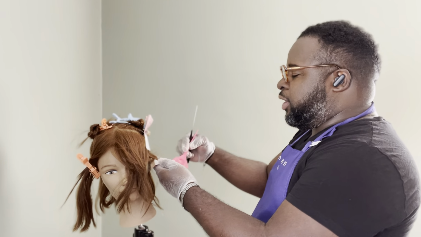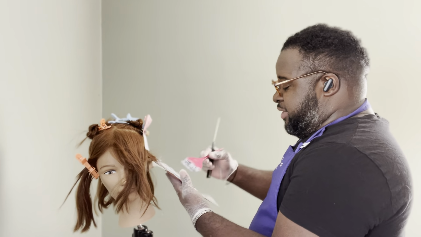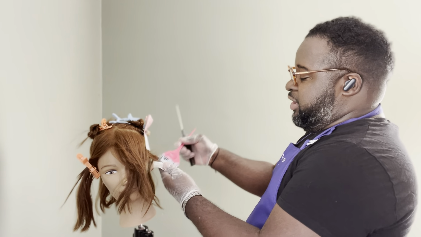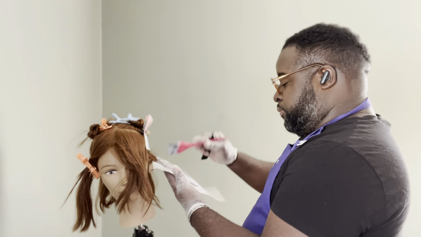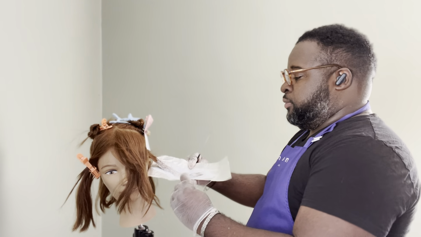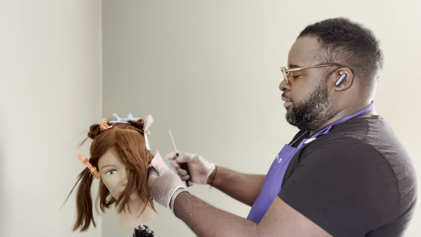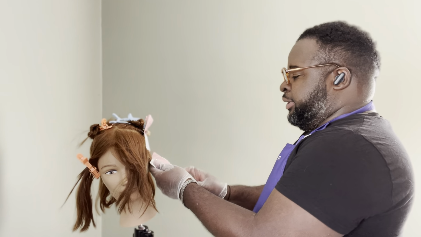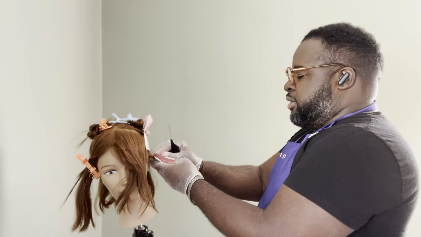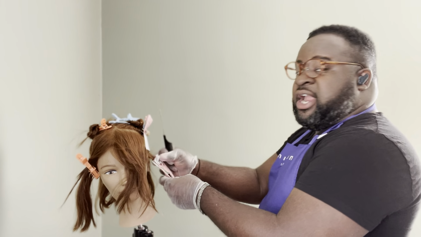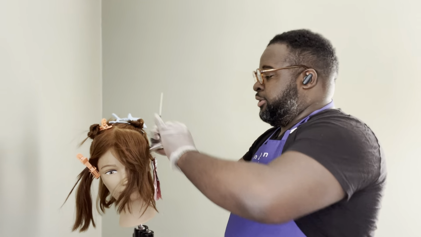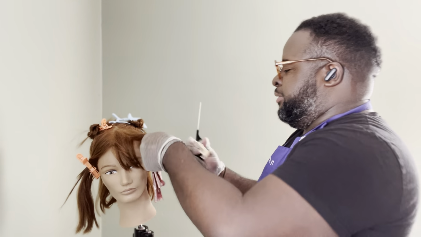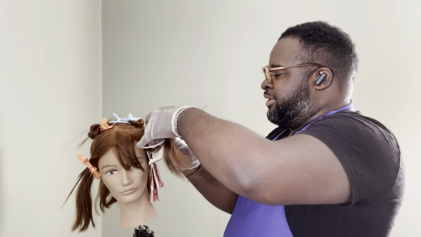Now for me, when I work, I like to do one side and then mirror what's happening on the other side. Okay, then I'm going to close this up. Same way. Making sure that I'm leaving a little bit of air, not closing that up too tight, okay? Okay. I'm going to take another diagonal back section, and then I'm going to keep applying up the head.